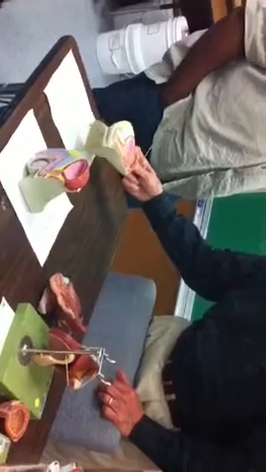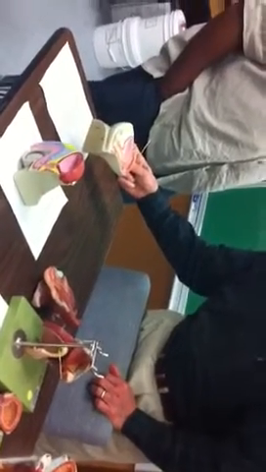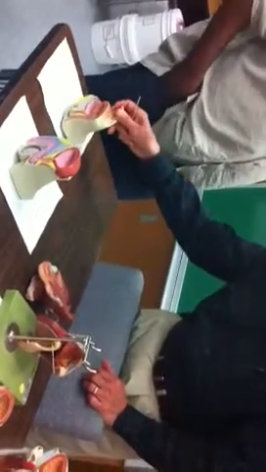So if there's any question, you can ask me and I'll clarify it for you. So in the female, we have two round ligaments. Right and left.